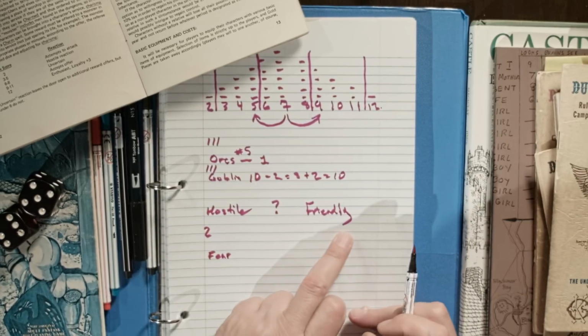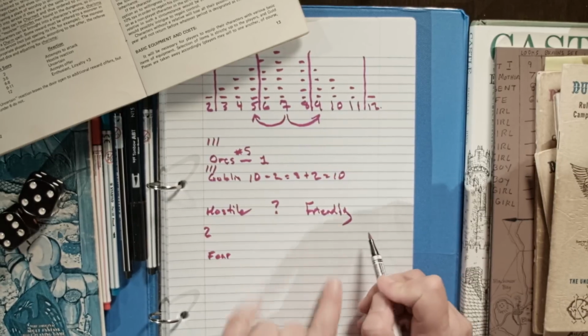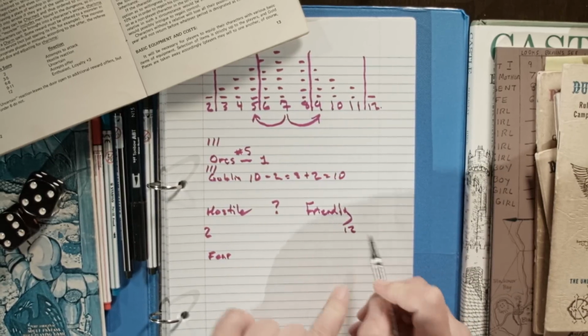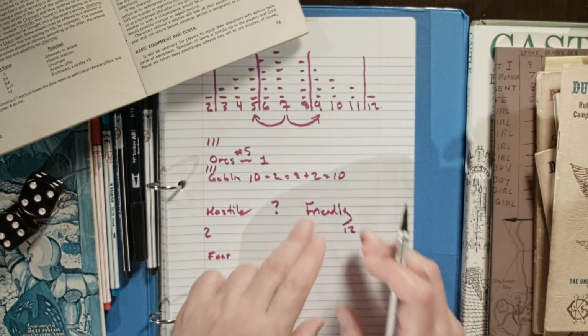If you go to the other extreme, I'm just using the extremes because those are really the ones where you see the most nuance in creating encounters. If you go to friendly and you get a 12, which is just, yay, I love you. For some reason, I just look at you and I want to be your friend, right?